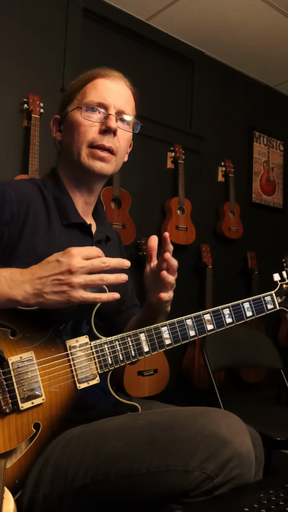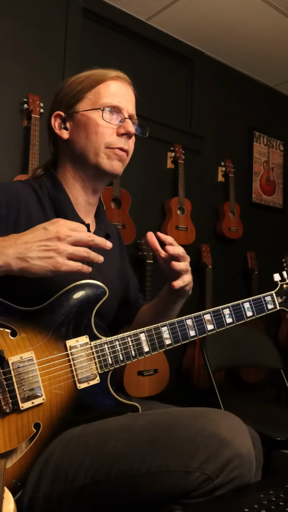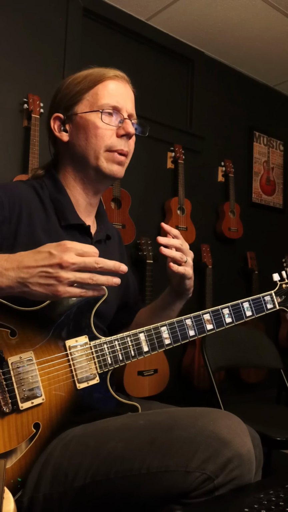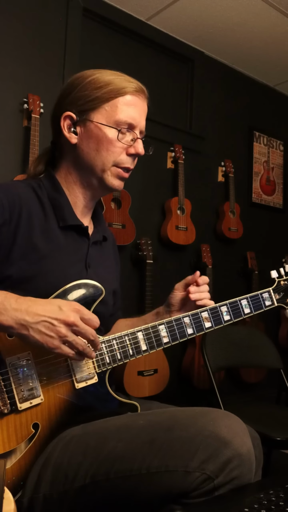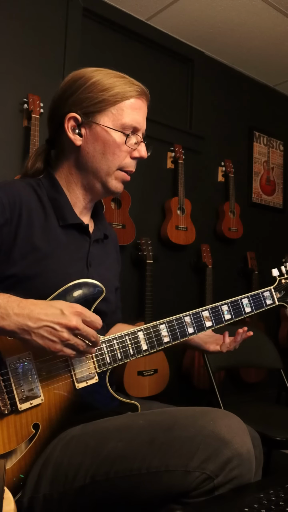So it's sort of like the major family, where you get sounds like major sevens or six nines, and so those fall into the major sounds, and then minor sounds.